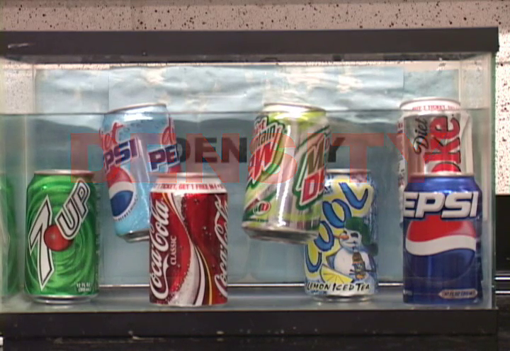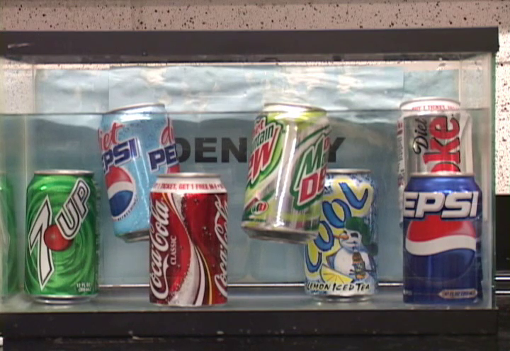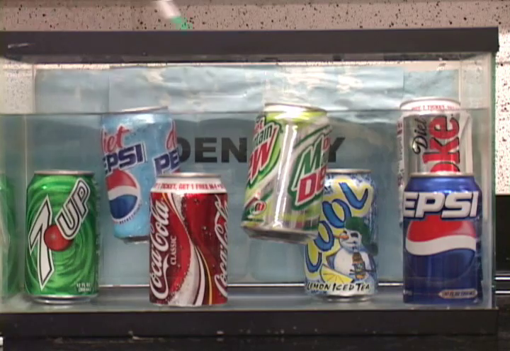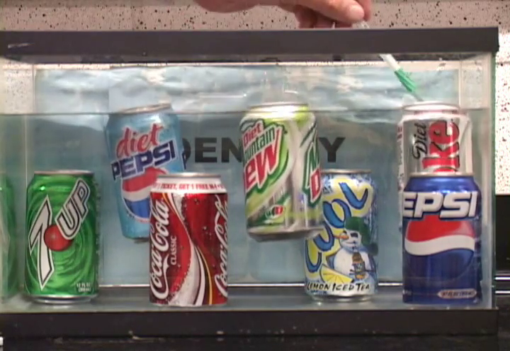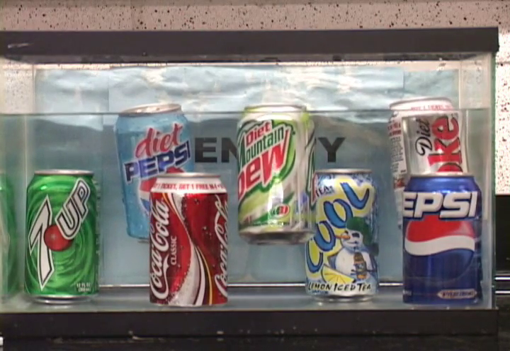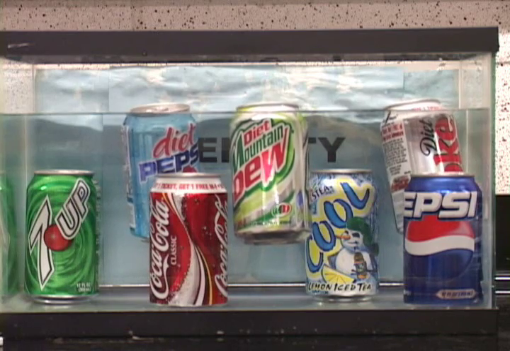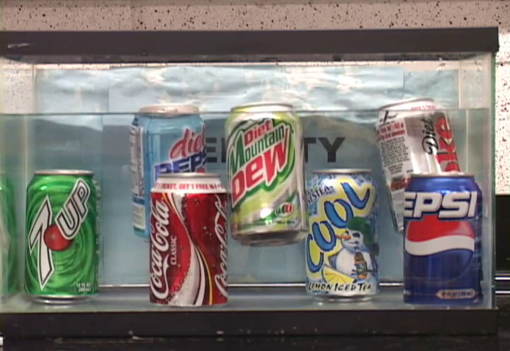Welcome to density. We put some soda cans in a fish tank, and as you can see, some of them have sunk to the bottom and some are floating. But if you look real carefully, the ones which are floating are diet sodas. Now, why do you think that is?